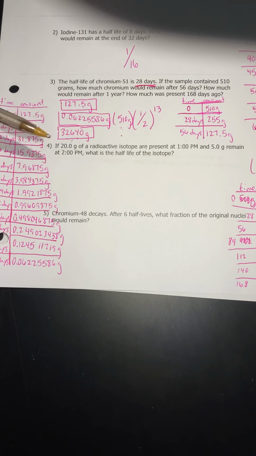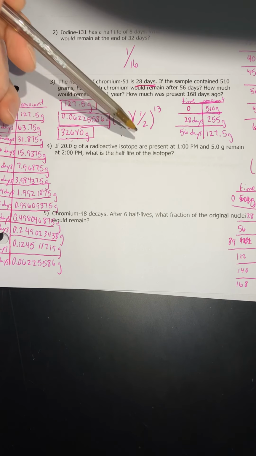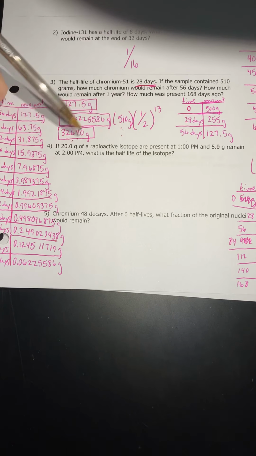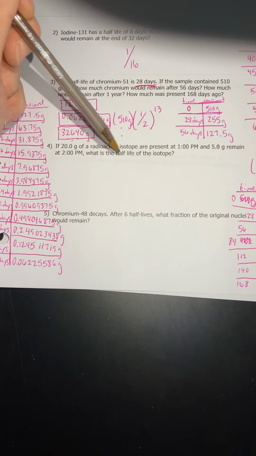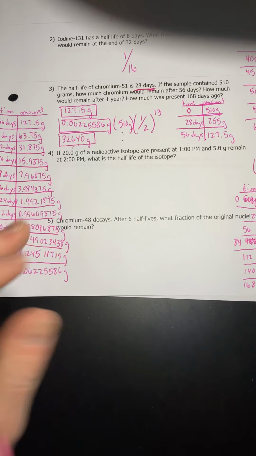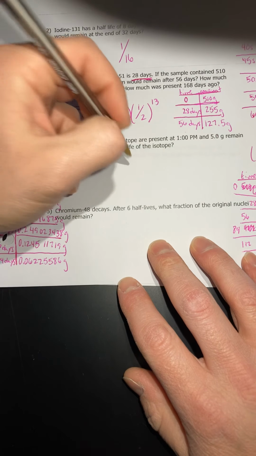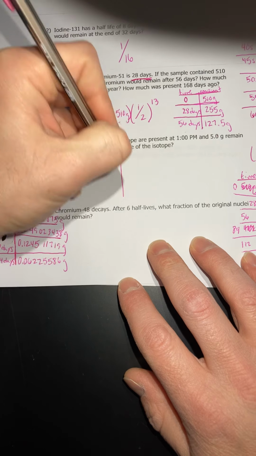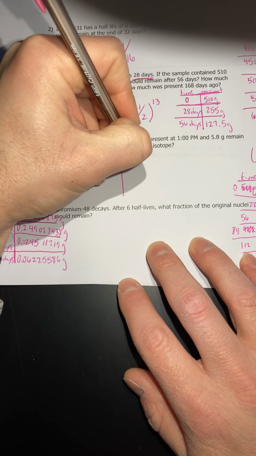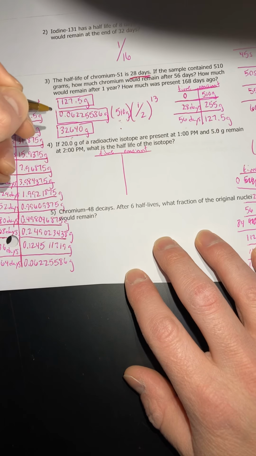So, number 4 says if 20 grams of a radioactive isotope are present at 1 p.m. and 5 grams remain at 2 p.m., what is the half-life of the isotope? All right, so here's what you have to do. Start out with your time and your amount, okay?